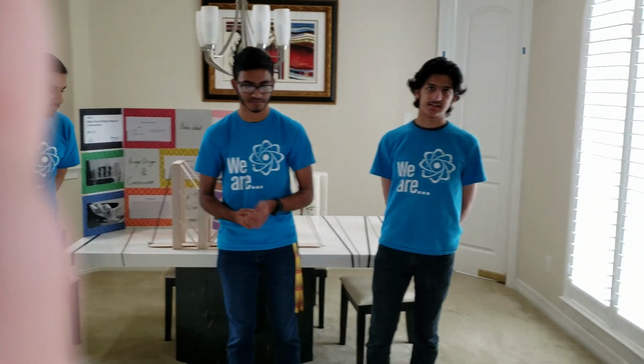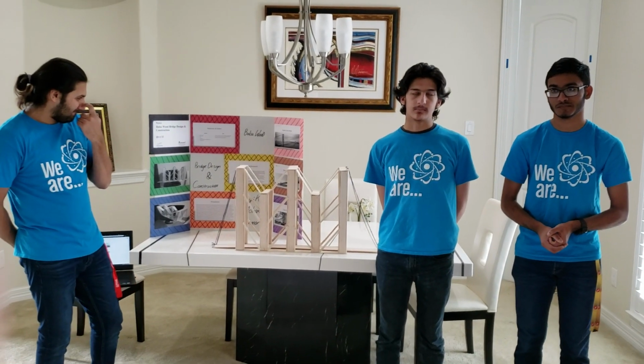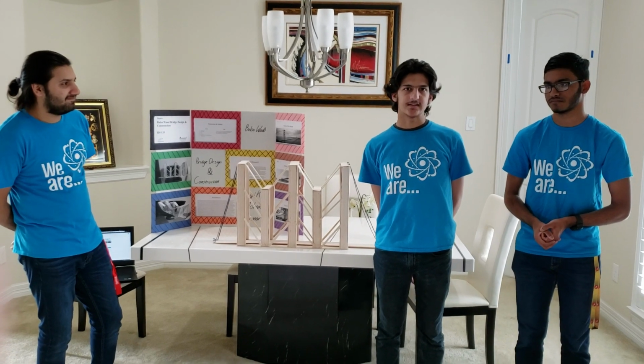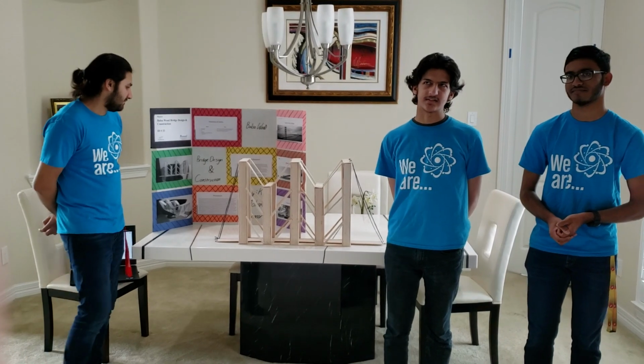For our social studies component, we looked into the history of bridges and how they've been used throughout history to allow humanity to bridge divides between land as well as sea. Some of the most famous examples of bridges are the Golden Gate Bridge, constructed in 1933, the Brooklyn Bridge, constructed in 1869, and the Tower Bridge, constructed in 1866, I believe.